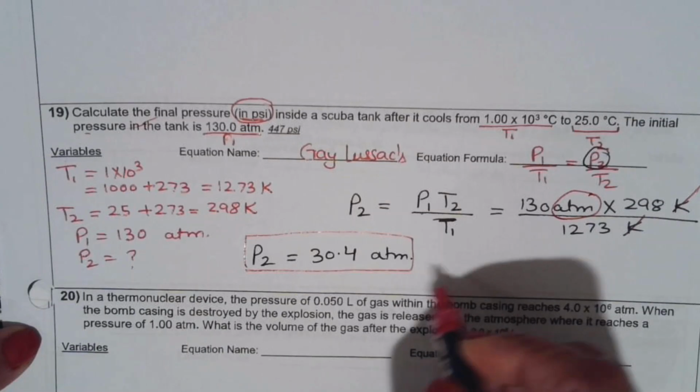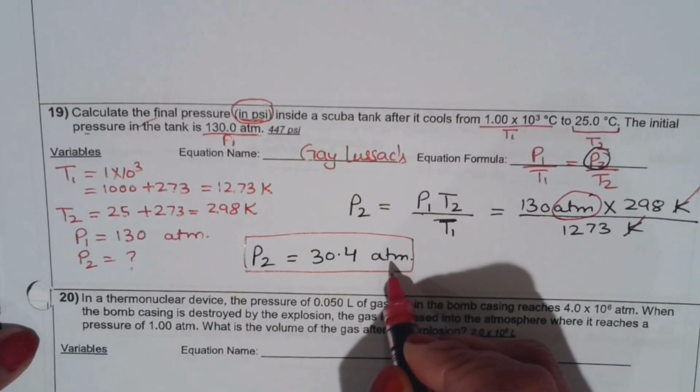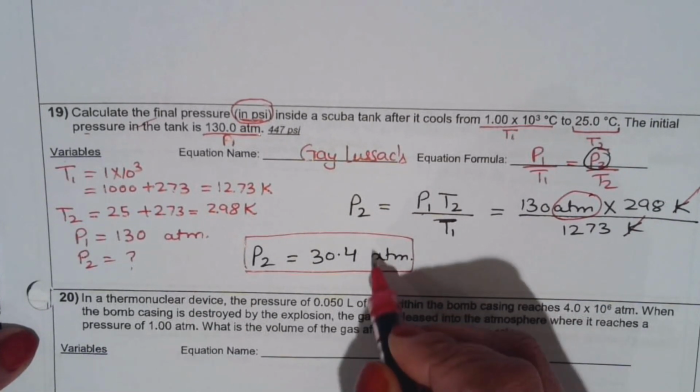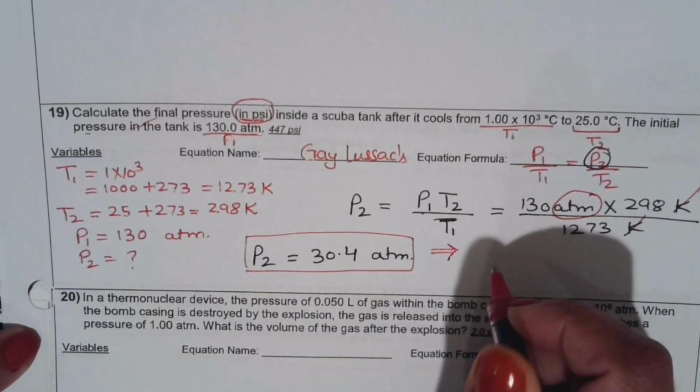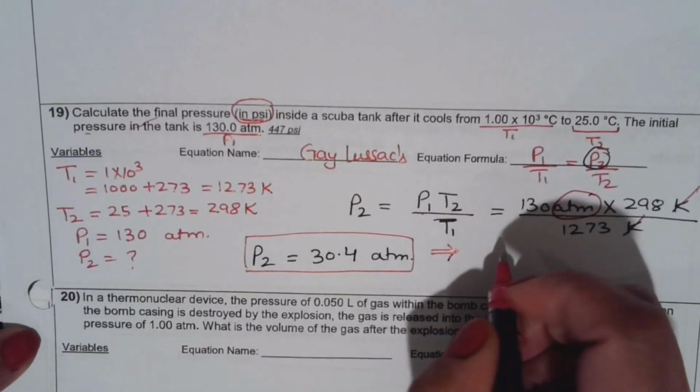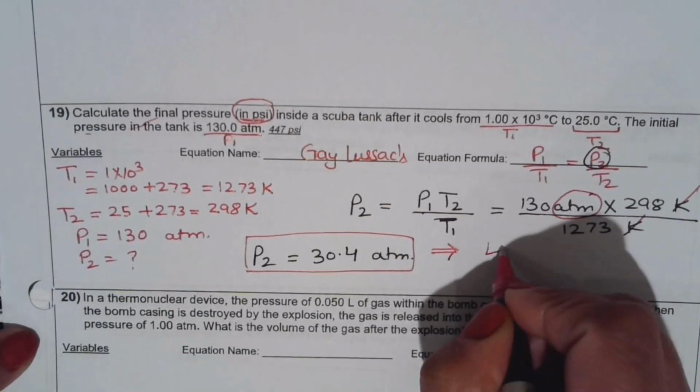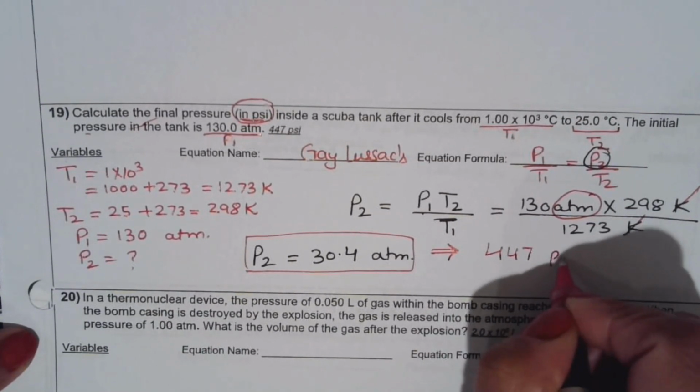But since we need the answer in psi, you have to convert the atm to psi. So when you do the conversion, you will get 447 psi.